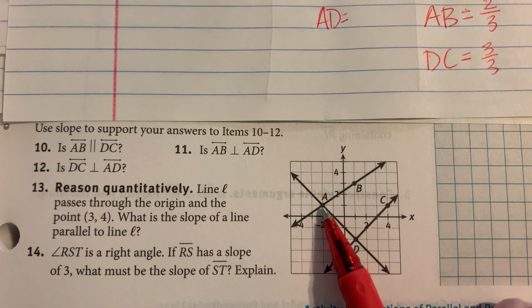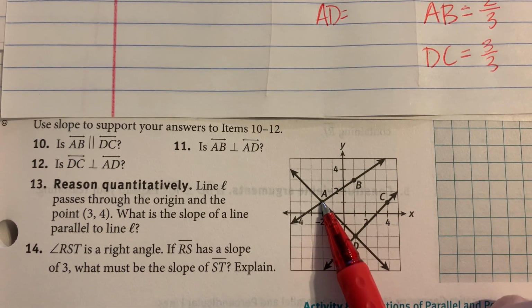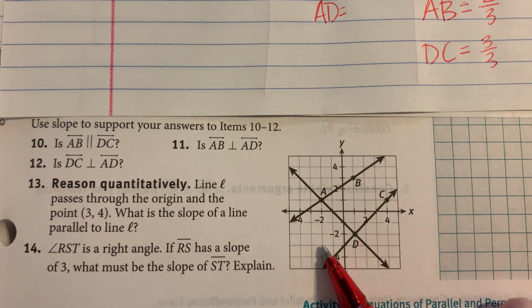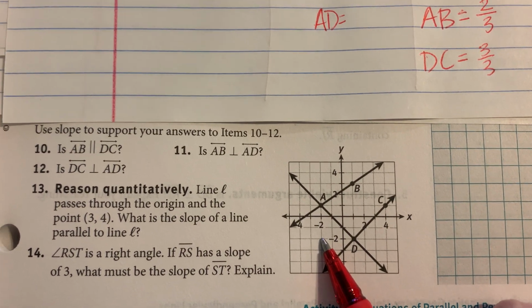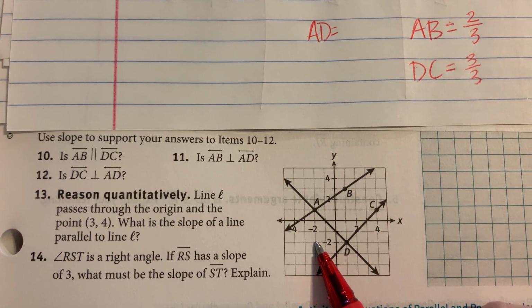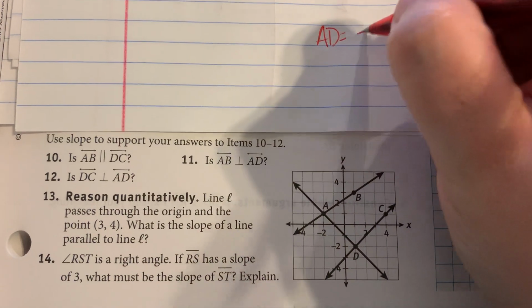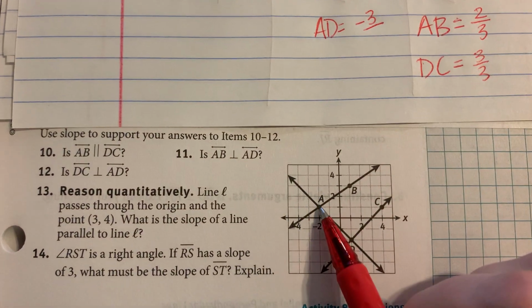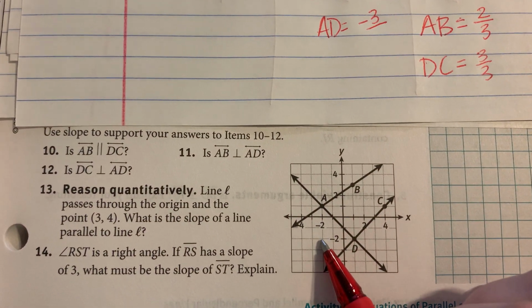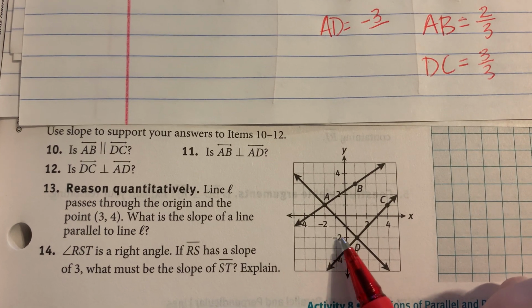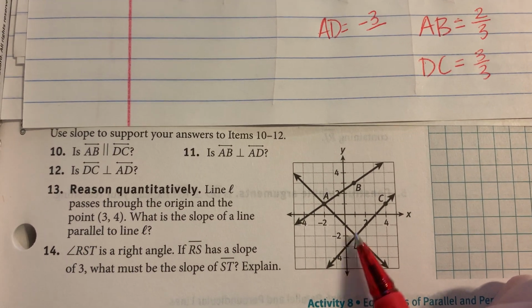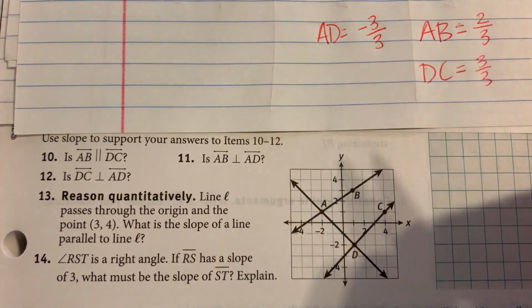My rise, if I start at A, I'm going down 1, 2, 3. So if I'm going down for my rise, that is a -3. I went down 1, 2, 3, and now my run is 1, 2, 3. That's in the right direction, so it's positive.